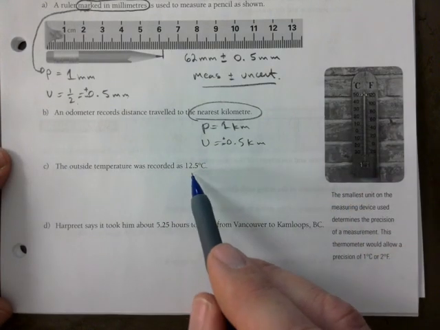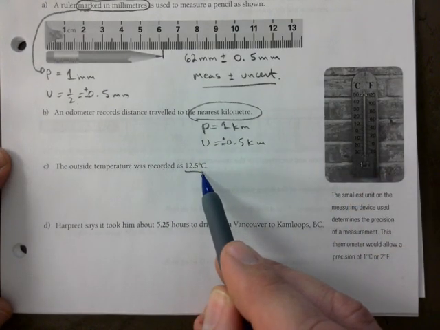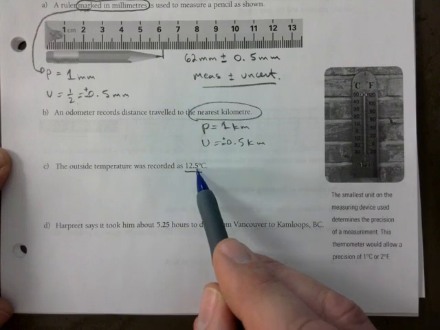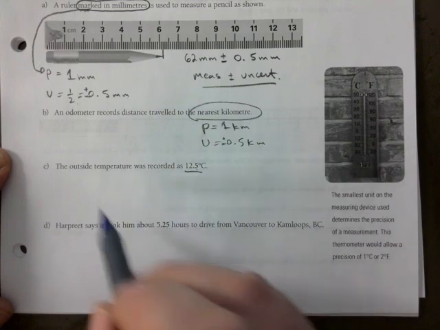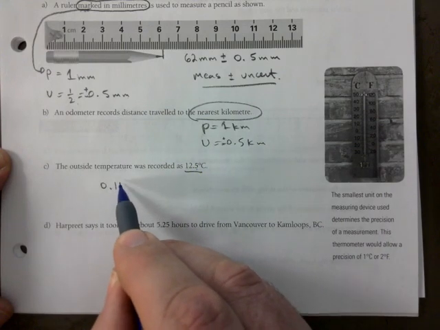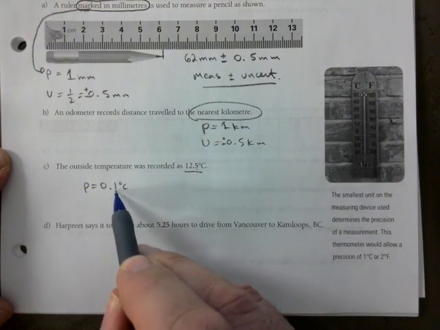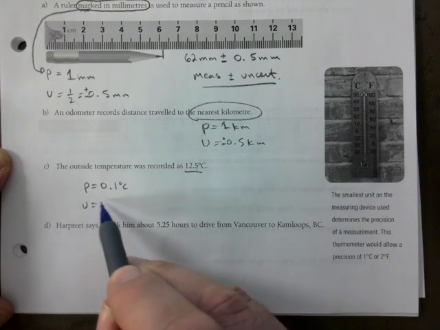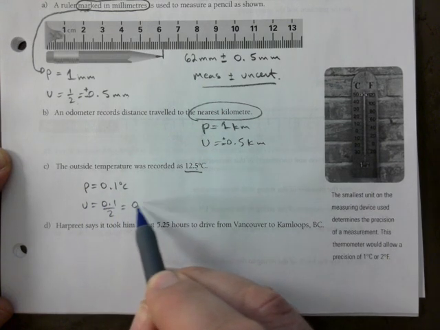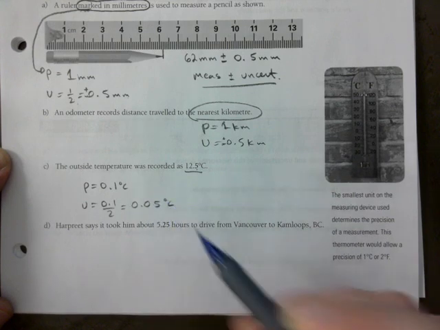The outside temperature recorded is this. So this is when you're given a number, you have to go by it, right? So this is 0.1 degrees Celsius is your precision, right? It's 1 decimal. It's to the nearest tenth of a degree. That's 0.05 degrees Celsius.